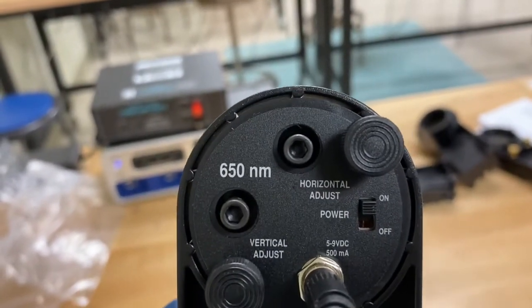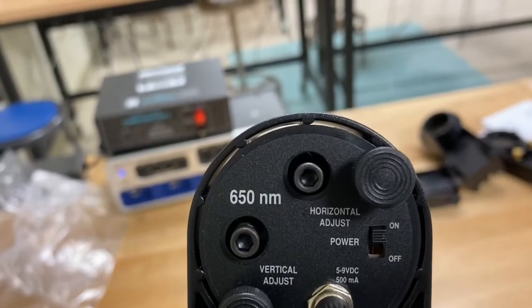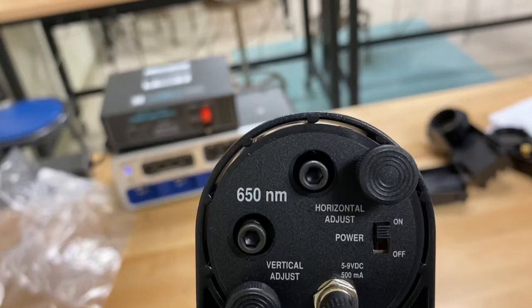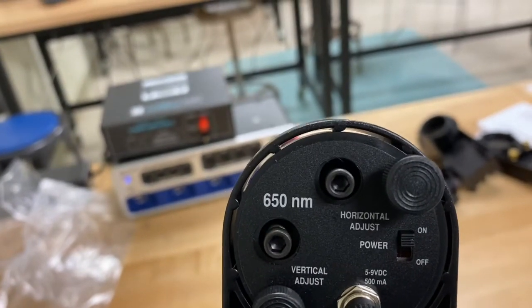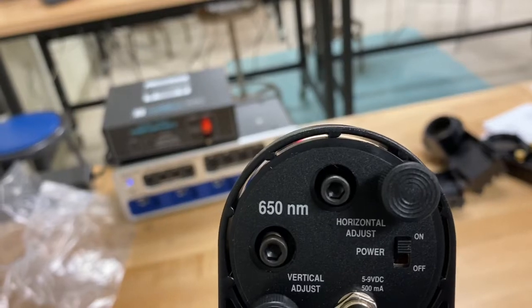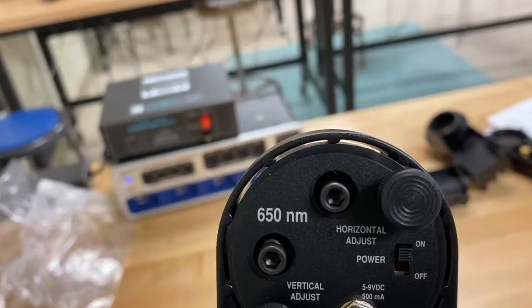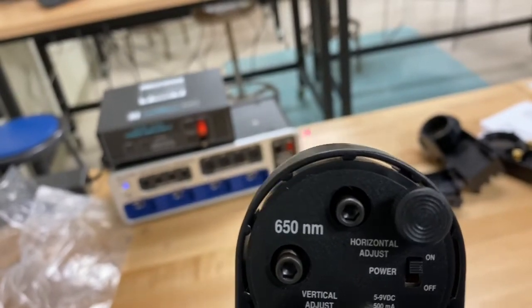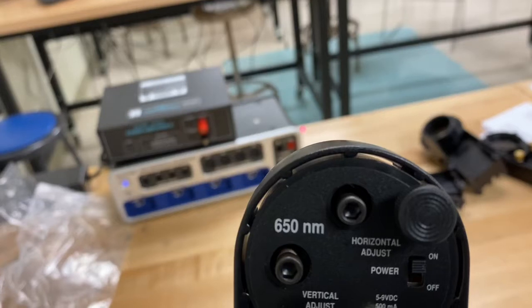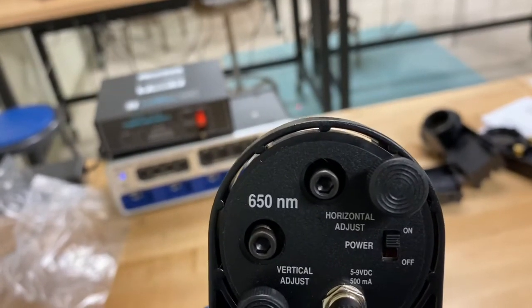This is a monochromatic ray. That means it has only a single wavelength. Now if you get visible light, that is a mixture of different colors. So it has all the colors with different wavelengths, starting around 400 nanometers and going all the way up to 700 nanometers.